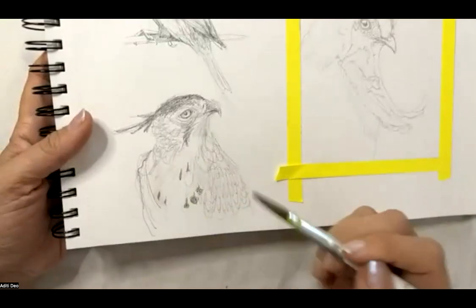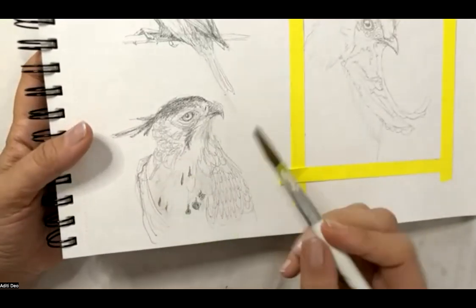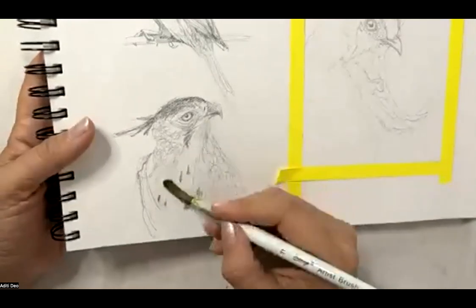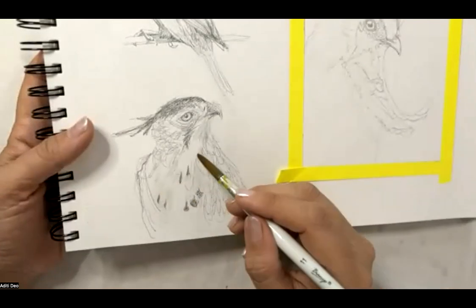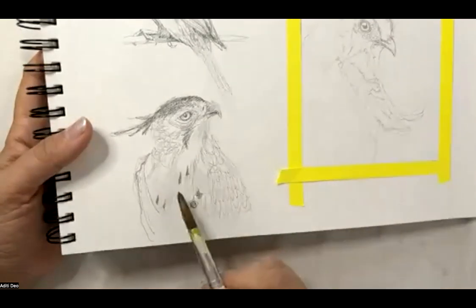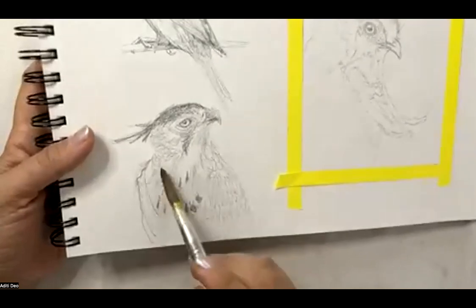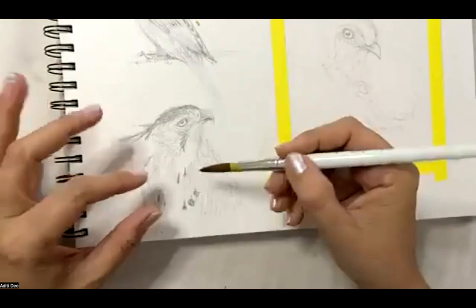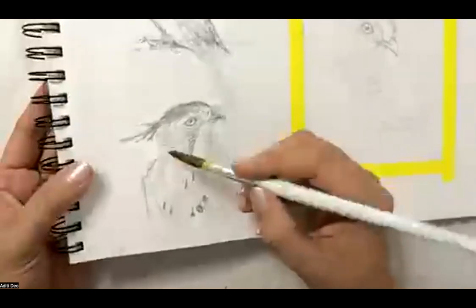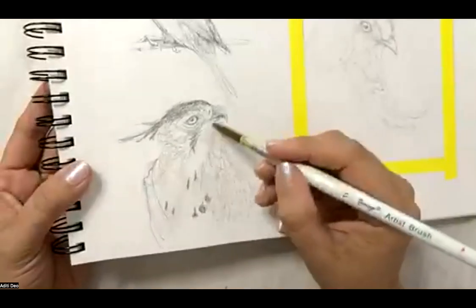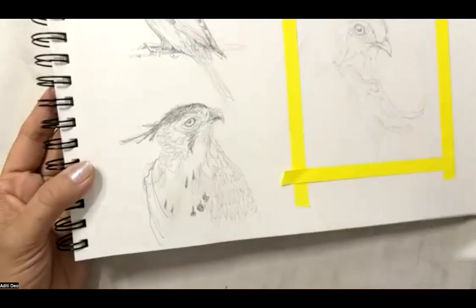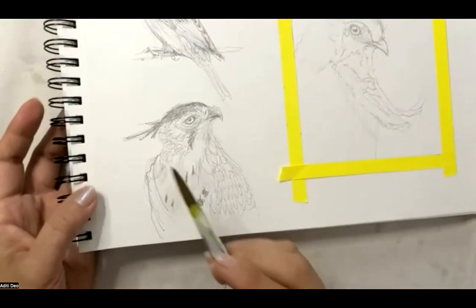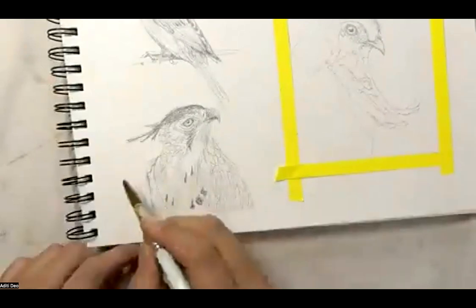Press the brush so that it spreads out and only in a few places. So you start getting this subtle color. And later on, this is the color that gives the bird its 3D-ness. So the colors that I've used are burnt umber.